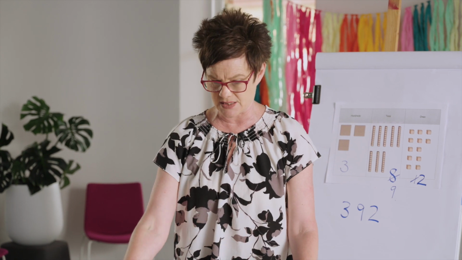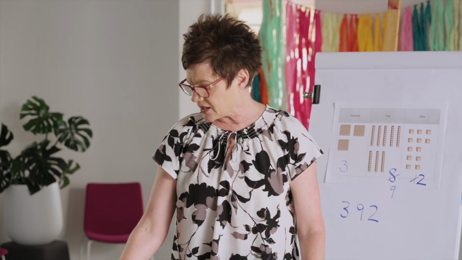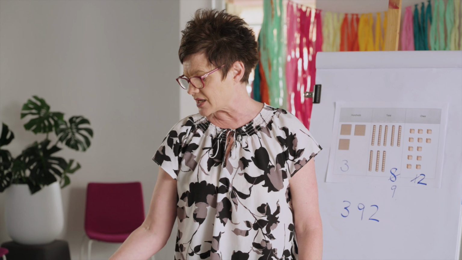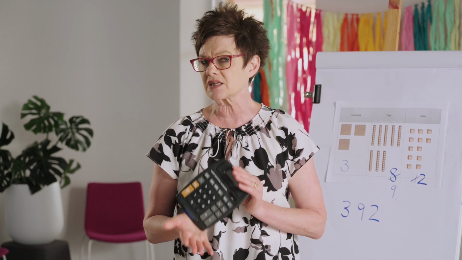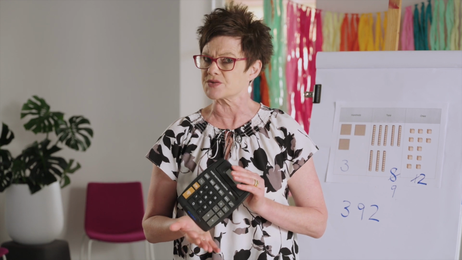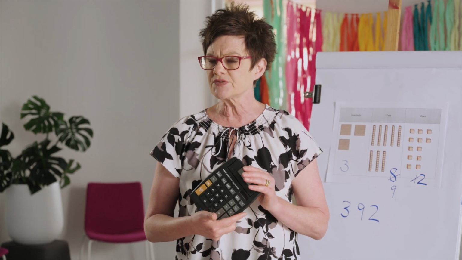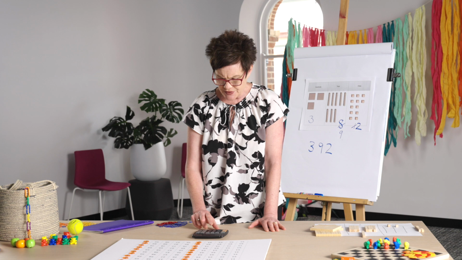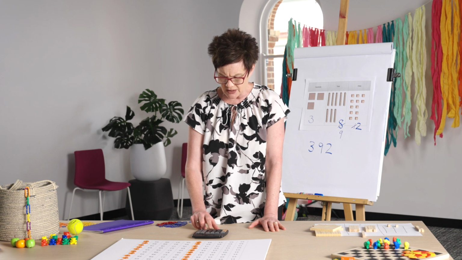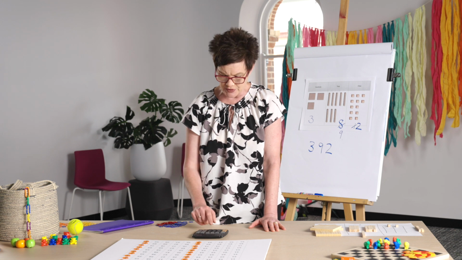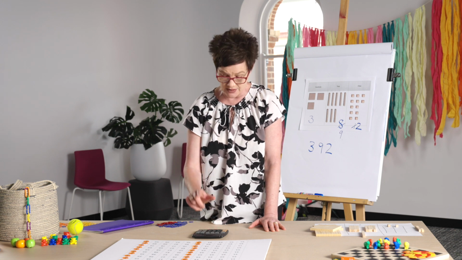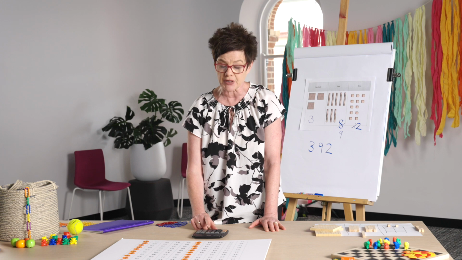All right. The last thing I'd like to show you is the magic of a calculator, because we can skip count using our calculator as well. And there's a little bit of a trick that you may or may not know, so let's give that a go ourselves. And what we're going to show you today is the magic of a calculator with skip counting. And to do something a little bit tricky, we're going to use our 3s. All right, so this is going to help us skip count by 3s.